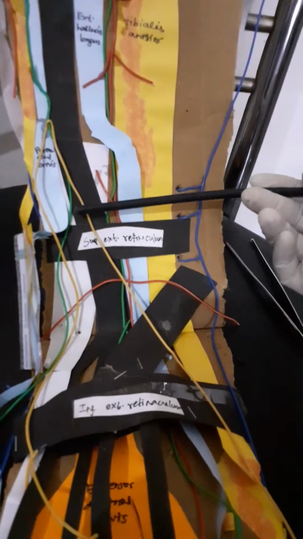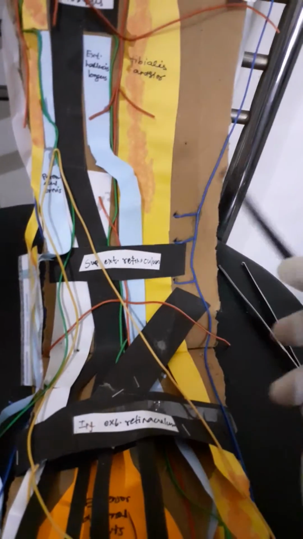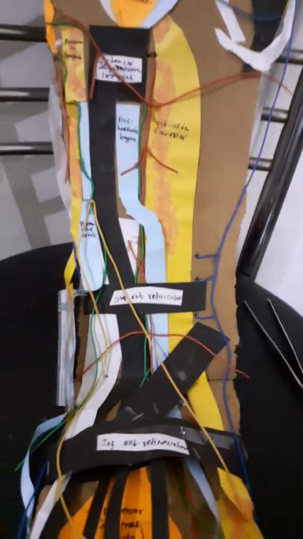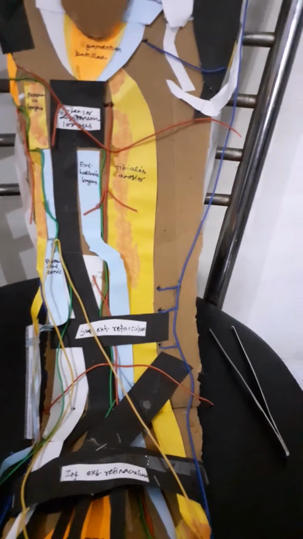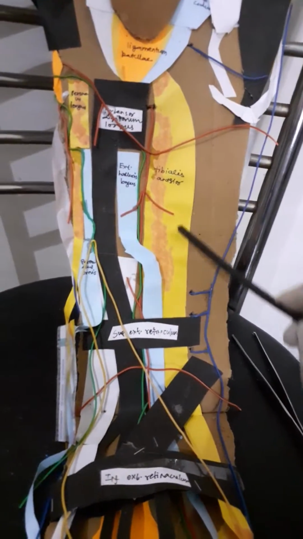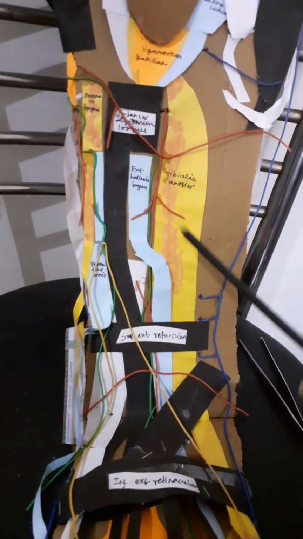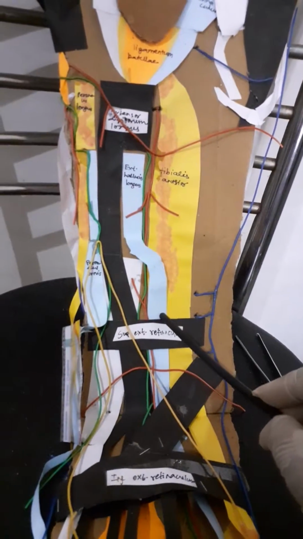And the structures passing behind the retinaculum are, from medial to lateral, there is one mnemonic: the Himalayas are not dry places. The 'the' means tibialis anterior. Himalayas, H for extensor hallucis longus.